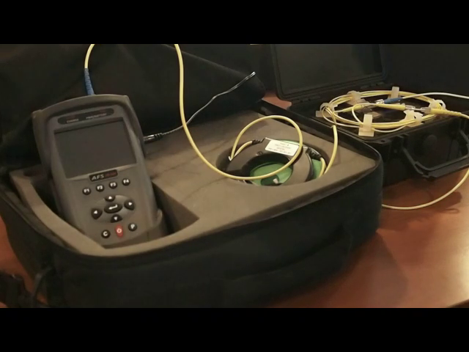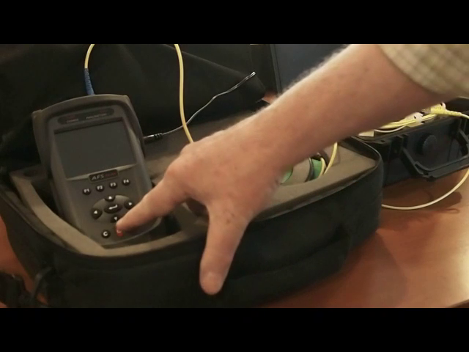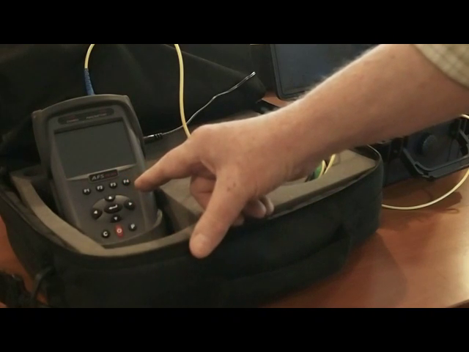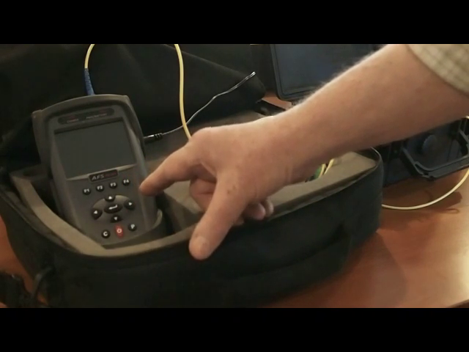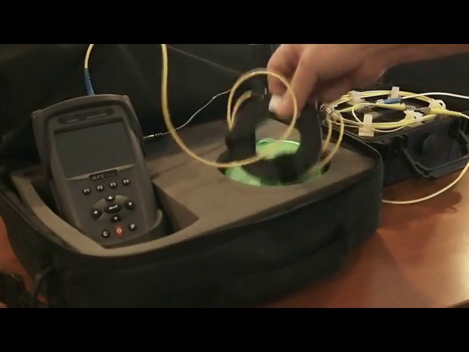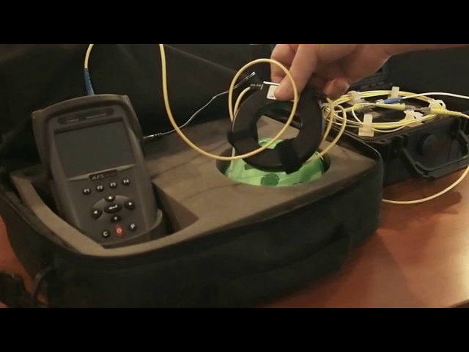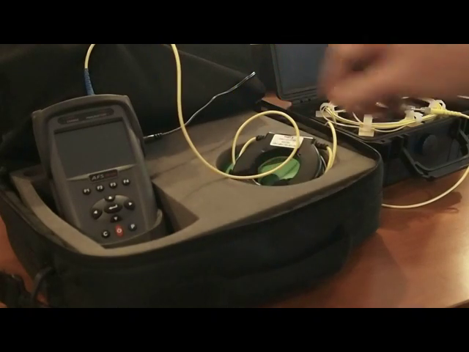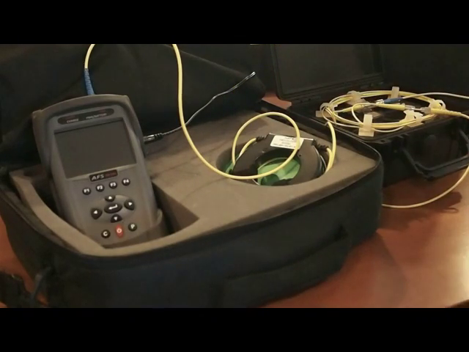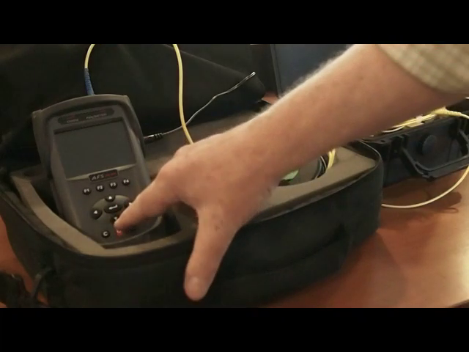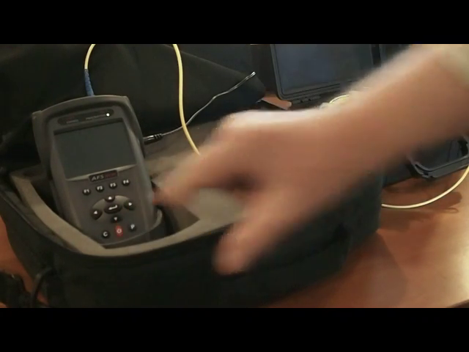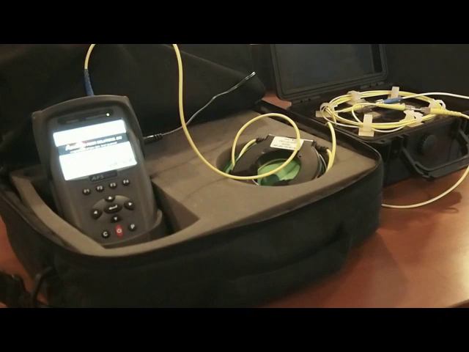We have here one of the new small handheld OTDRs, this one from Advanced Fiber Solutions in Boston. We have a launch cable, 150 meters of single mode fiber provided by FiberNext, and a box with a short cable plant in it, which we can use for evaluation of the OTDR. So let's fire up the OTDR and take a look at it.